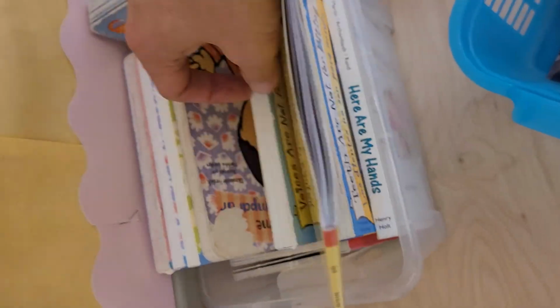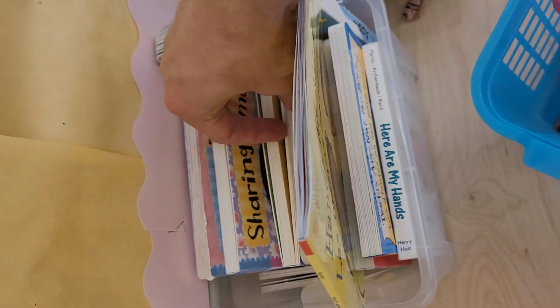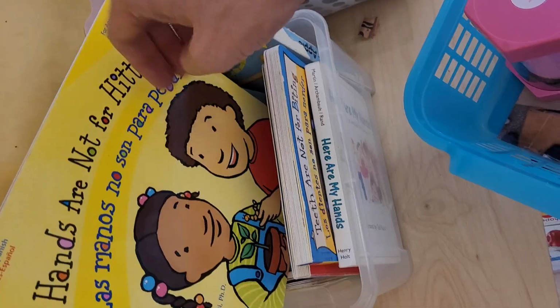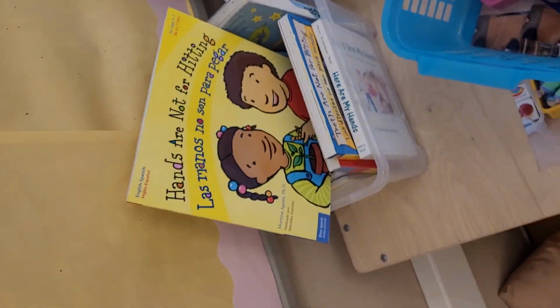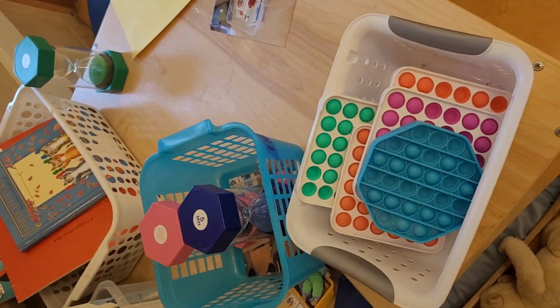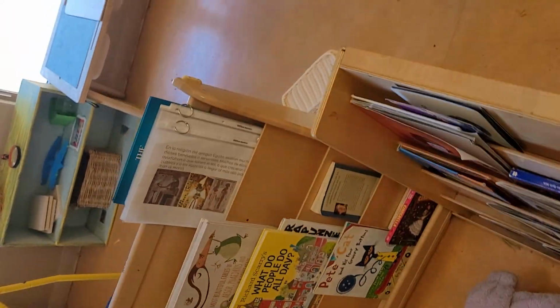Have some SEL books, like Voices Are Not for Screaming or Sharing Time. Hands Are Not for Hitting. Poppets and timers to help them calm down or to settle conflicts that they have.